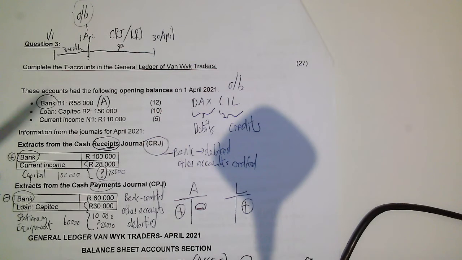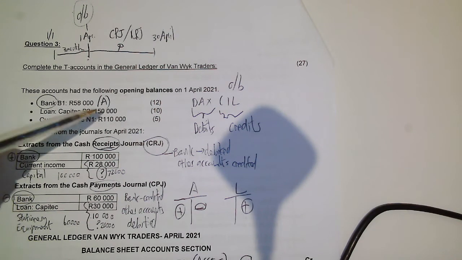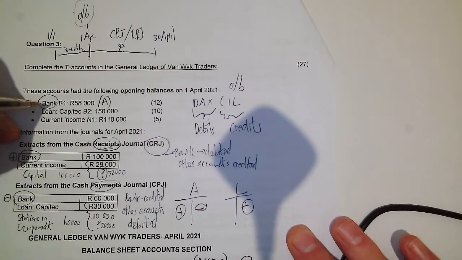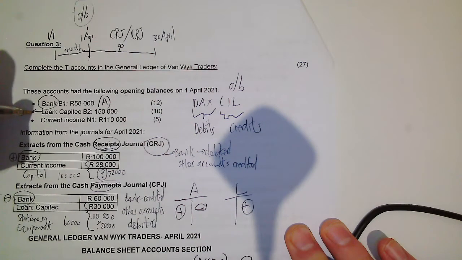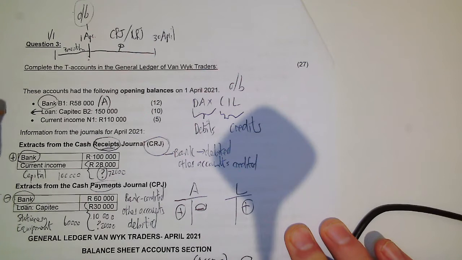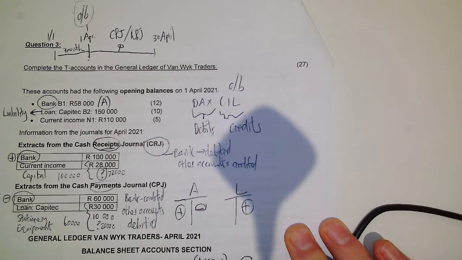Hello grade 9s, we're busy with question 3 in control test 2, and we have done the bank account in a previous video. Now we're going to do the loan Capitec B2 account of 150,000 Rand. So the first thing you must ask yourself is, what kind of account is a loan? It's a liability.